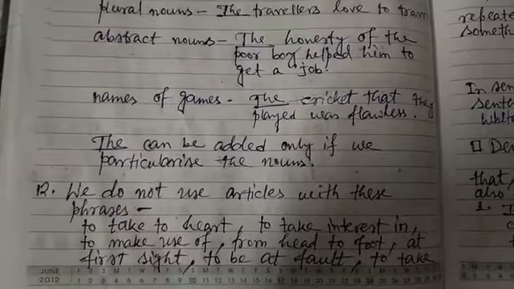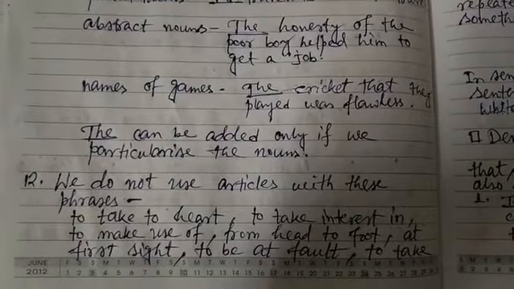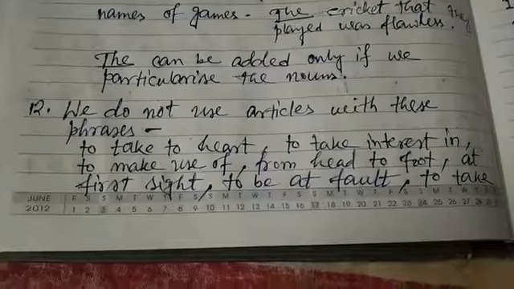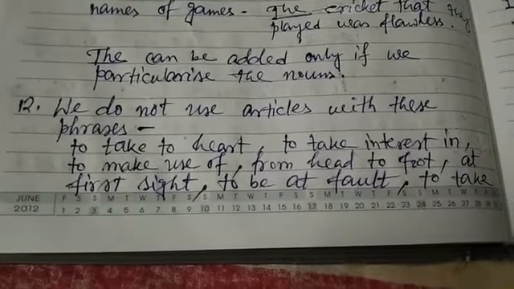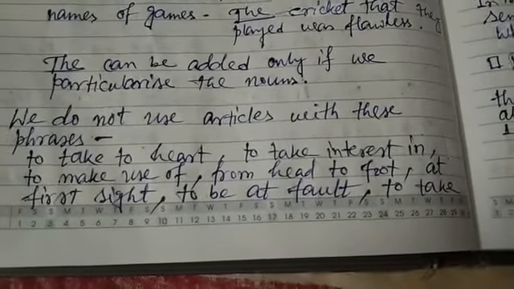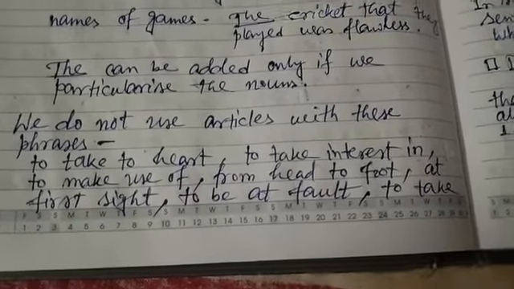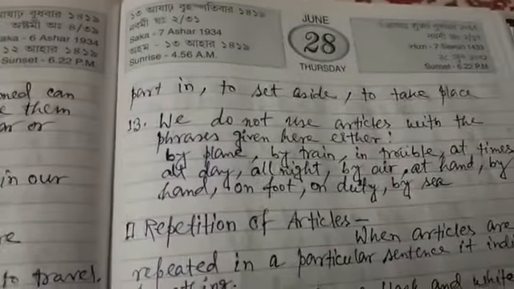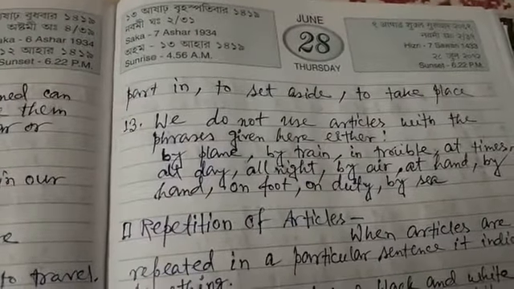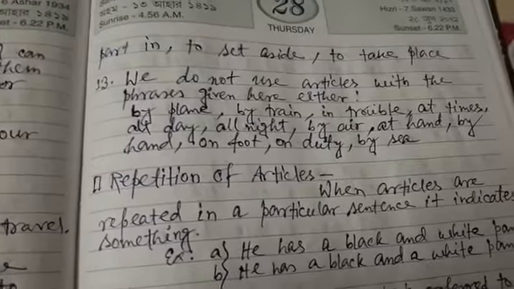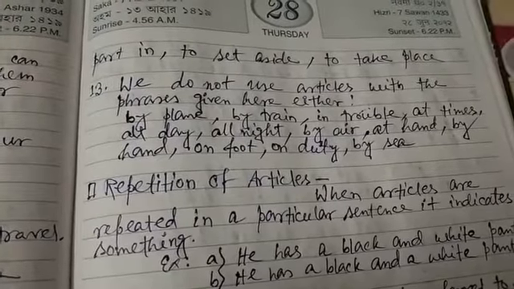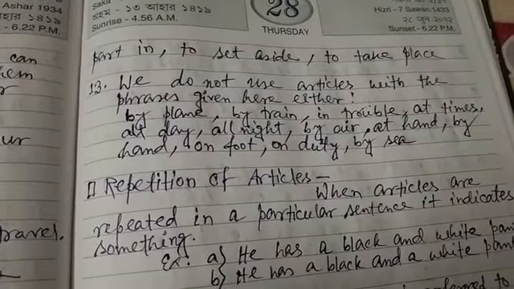To take to heart. To take interest in. To make use of. From head to foot. At first sight. To be at fault. To take part in. To set aside. To take place. 13. We do not use articles with the phrases given here either.